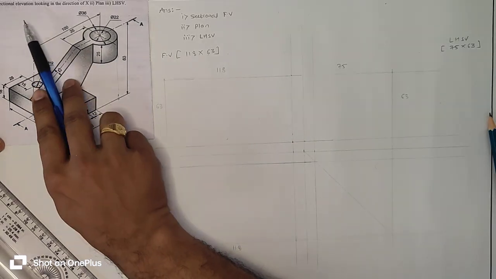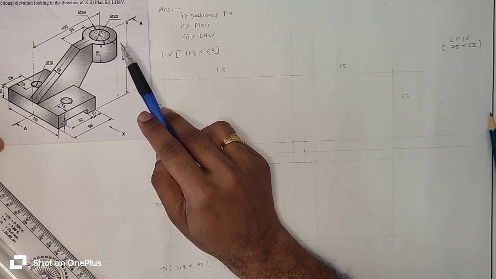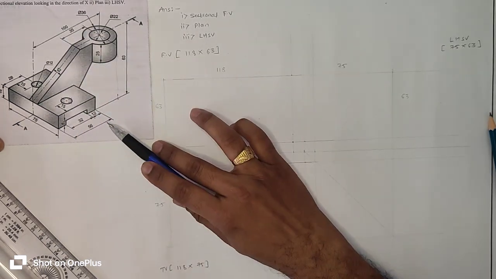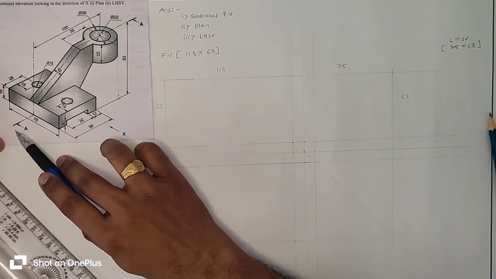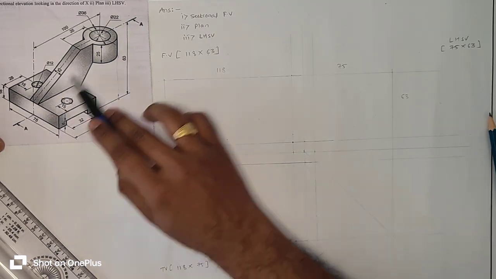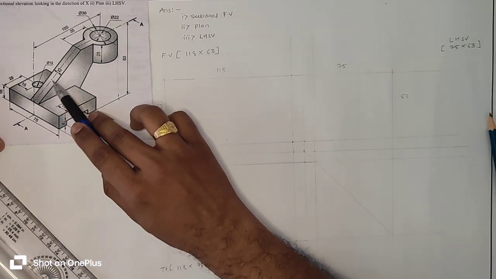Now we have to draw a sectional elevation, that is the sectional front view. So we will cut the sectional elevation along X. So along X the section is this section, section AA. It is shown here, A point and A point. This is the section AA.